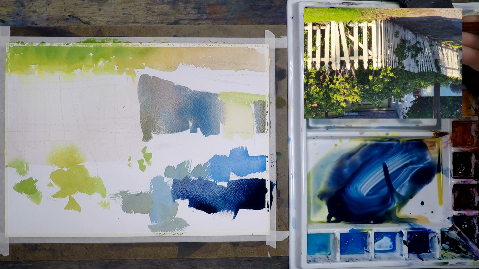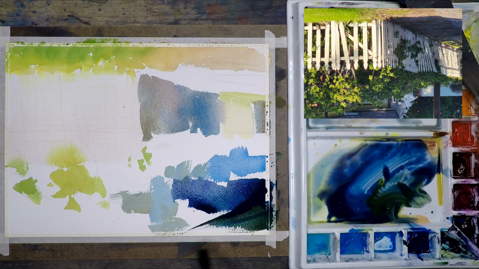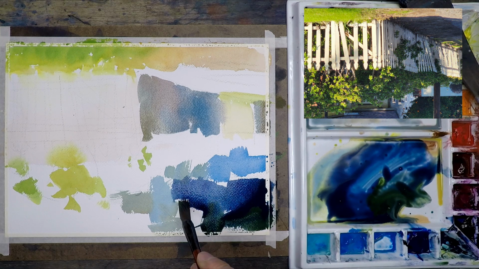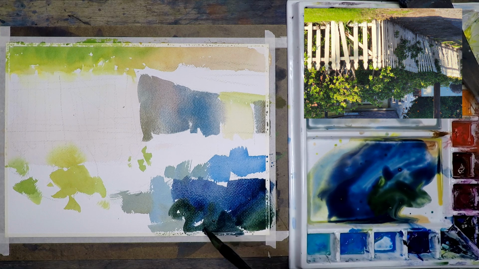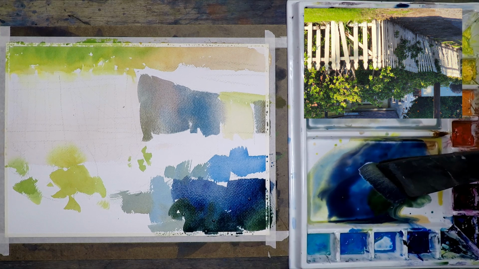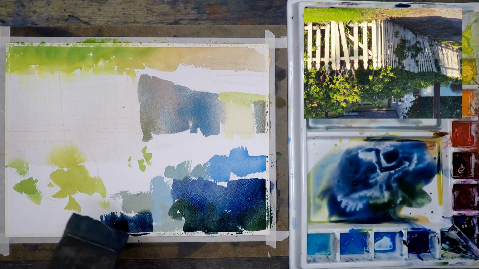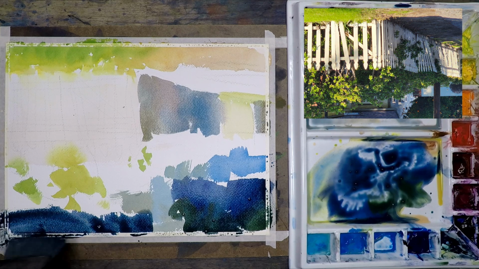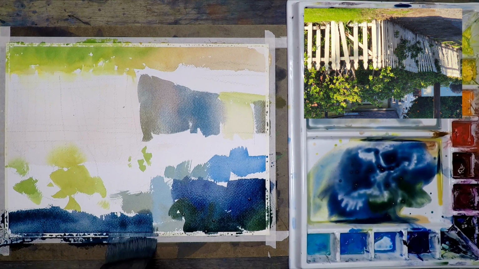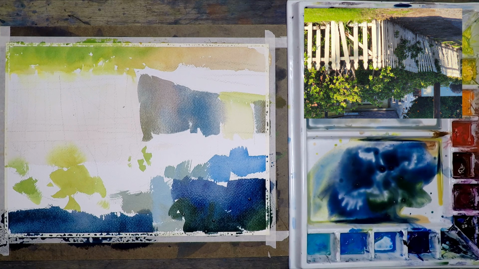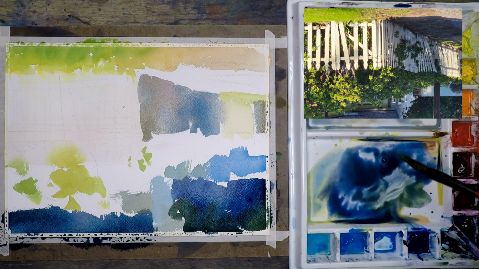Within that puddle of color, I added some sap green to warm it up a little bit, so there's color variations in them. You can see the blue and the greens now. This will add a lot of color variations, and the subtlety is going to make your painting a lot more interesting to look at.